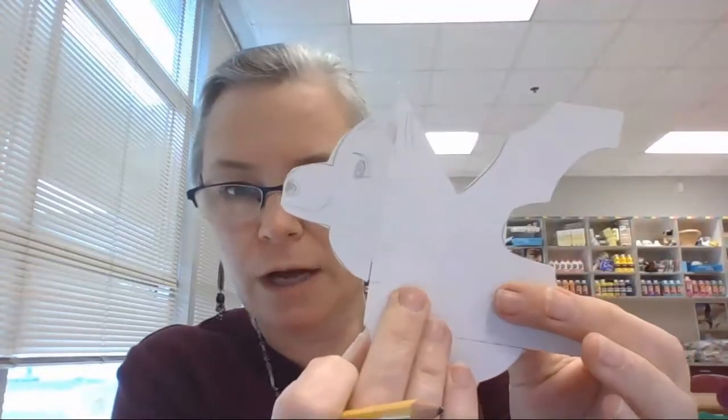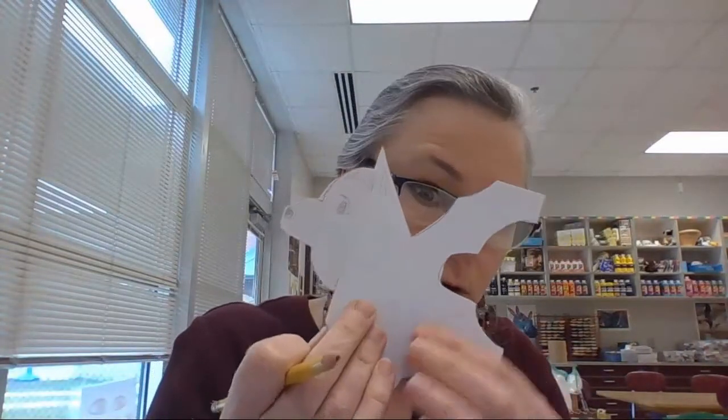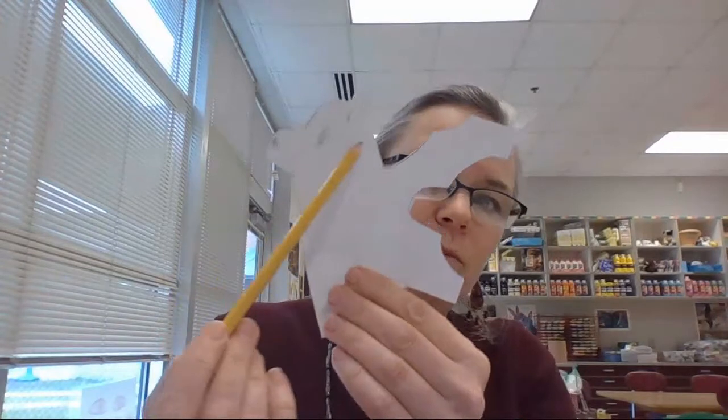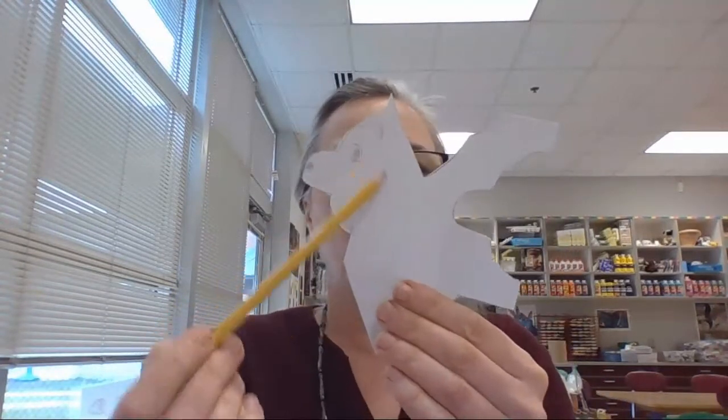Okay, so I've got the eye and the snout and the ear, and then it could be some sort of fantastic dog creature that has a wing, flying through the air. Okay, so there it is. Now if I turn it this way, you might see something else.